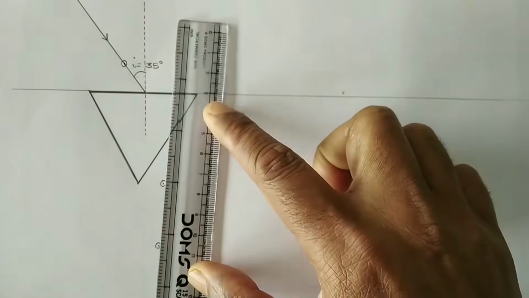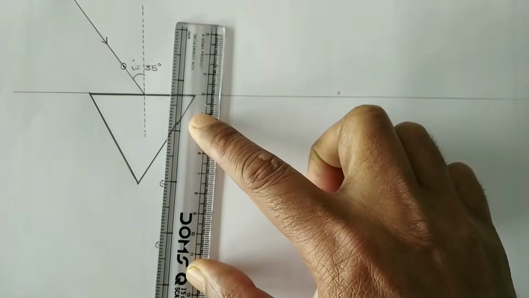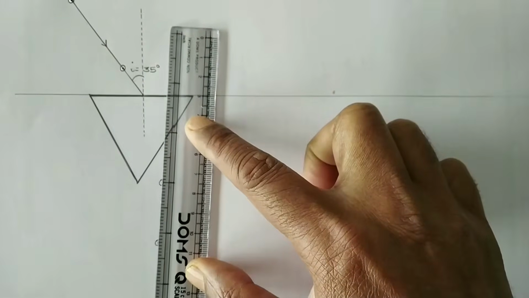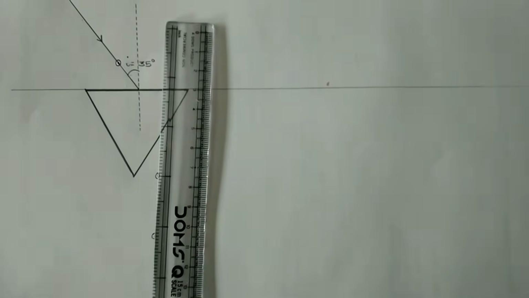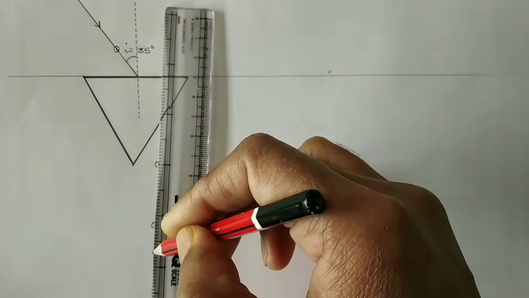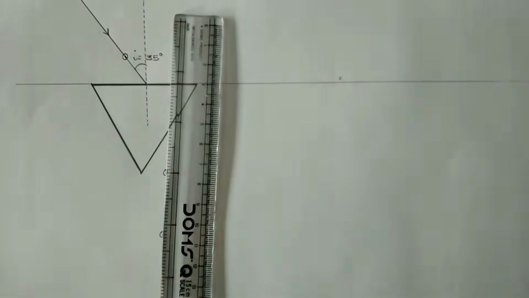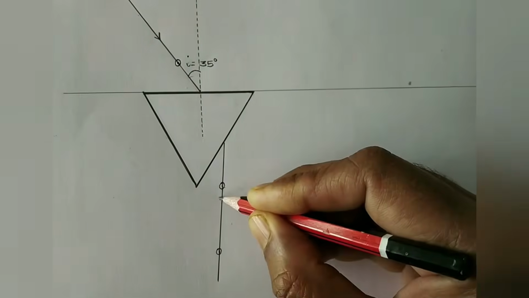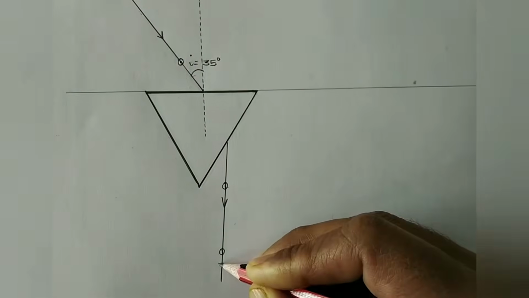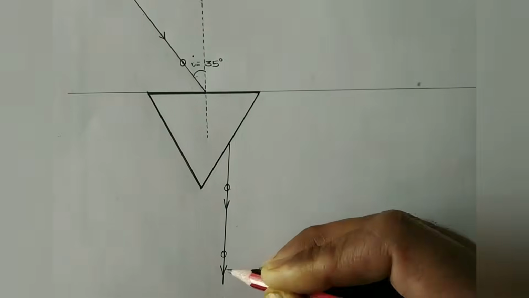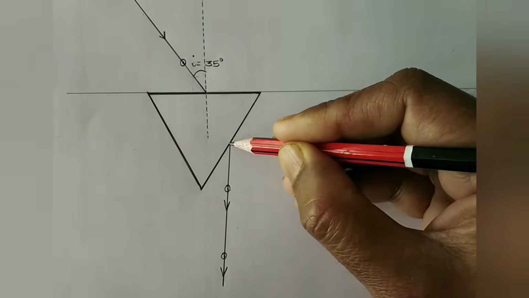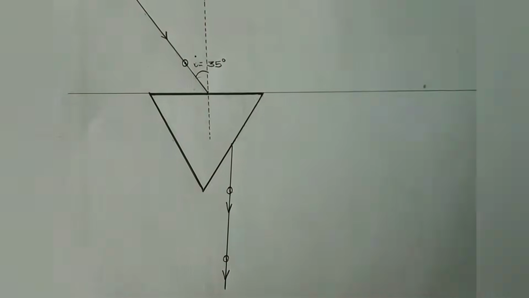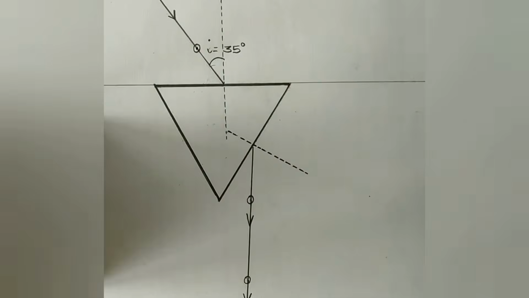Now students, what to do is, we need to draw a line joining the positions of the 3rd and the 4th pin. So this is the line. This will represent the emergent ray. Don't forget to indicate the arrow. Now students, we need to draw a normal at this particular point. Normal is an imaginary line which is perpendicular to the surface.